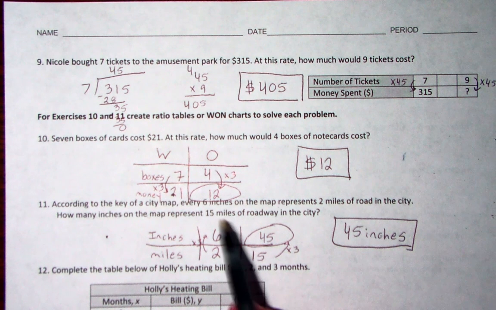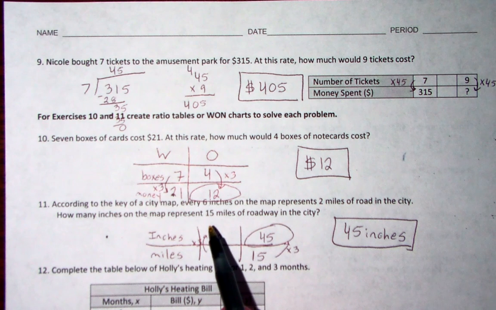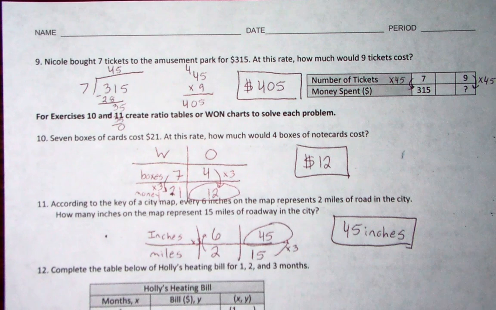Now guys, on number 11, there's way more than 1 or 2 ways to solve this problem. This is just the way that I saw it. It's the easiest for me to see it. If you can do it an easier way, then do it your way.